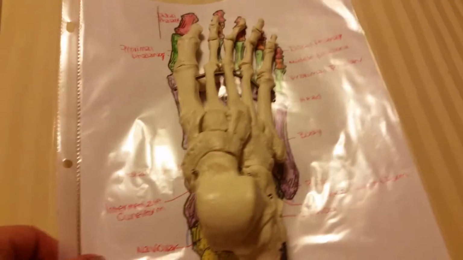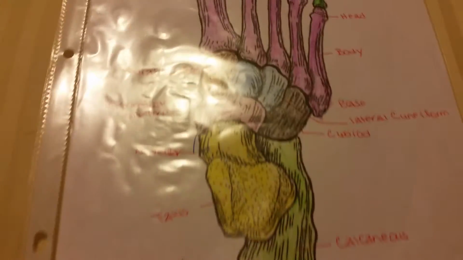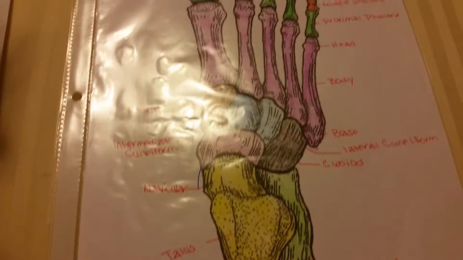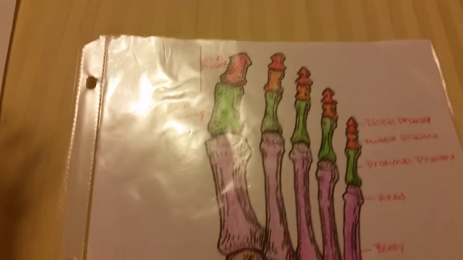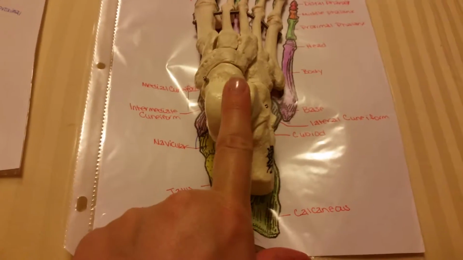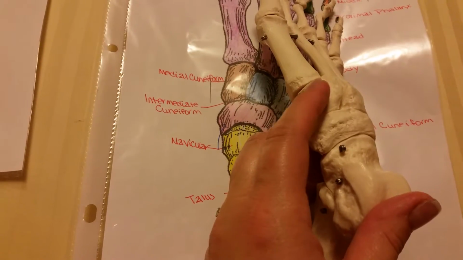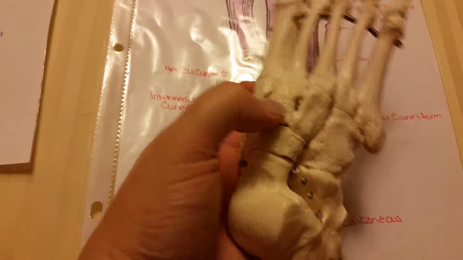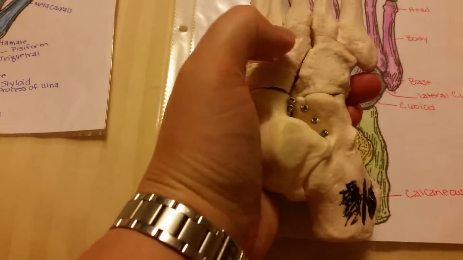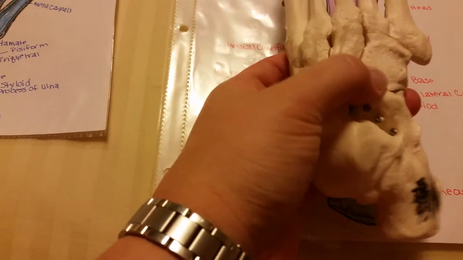Moving to the foot again. Right foot. Here's the picture, all labeled out for you. You have the calcaneus bone, talus bone, the navicular bone, the medial cuneiform bone, intermediate cuneiform bone, lateral cuneiform bone right here, my thumb. This bone right here is the cuboid bone.